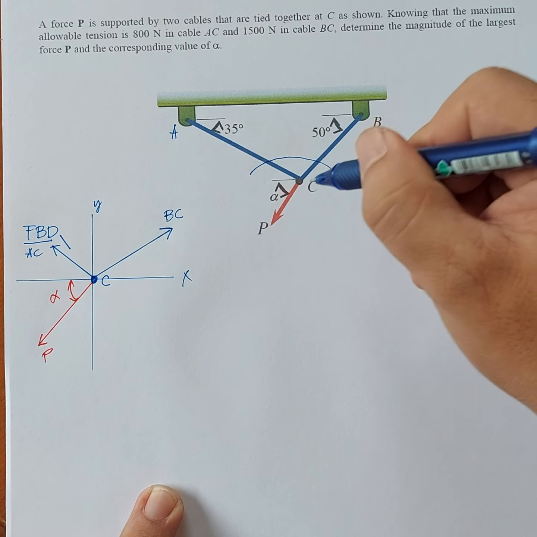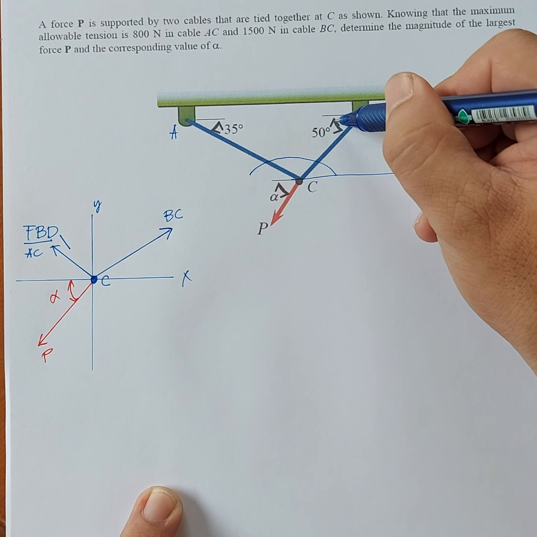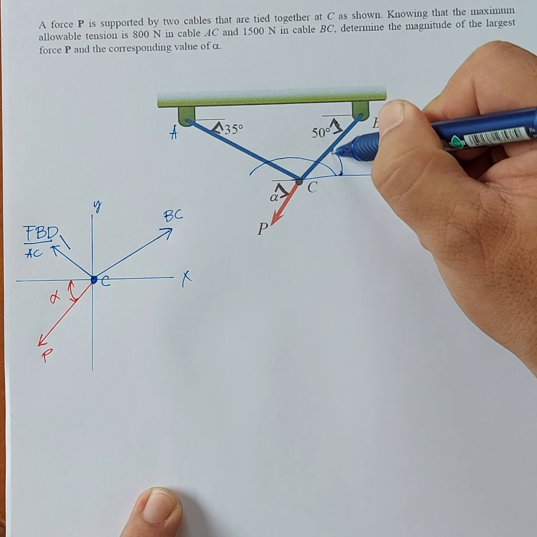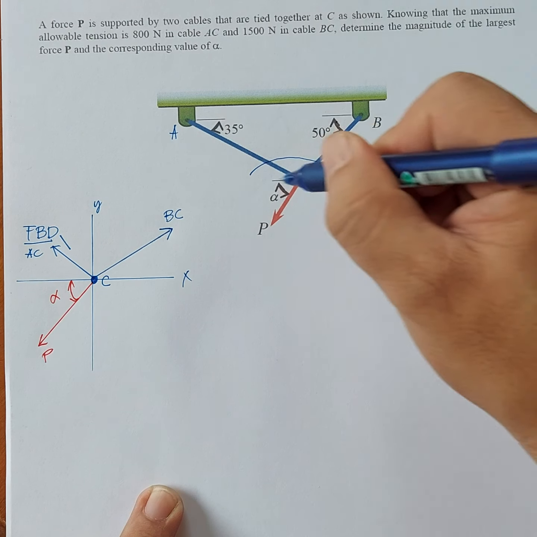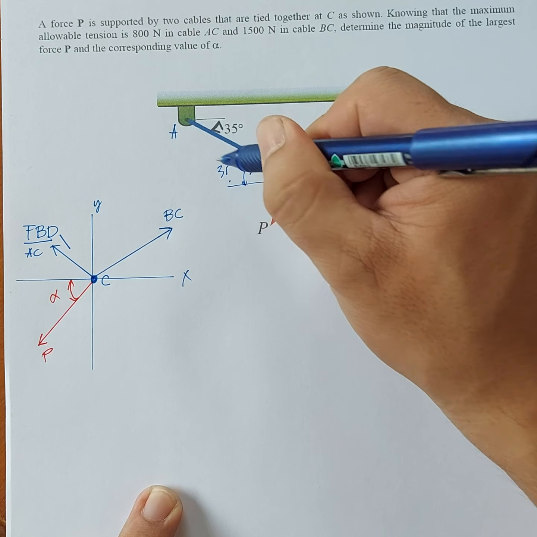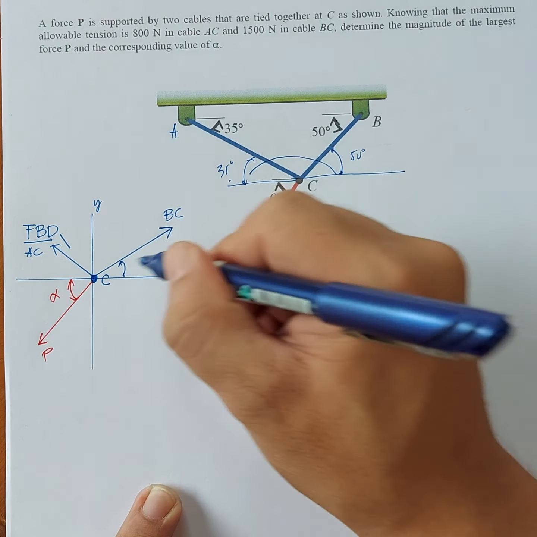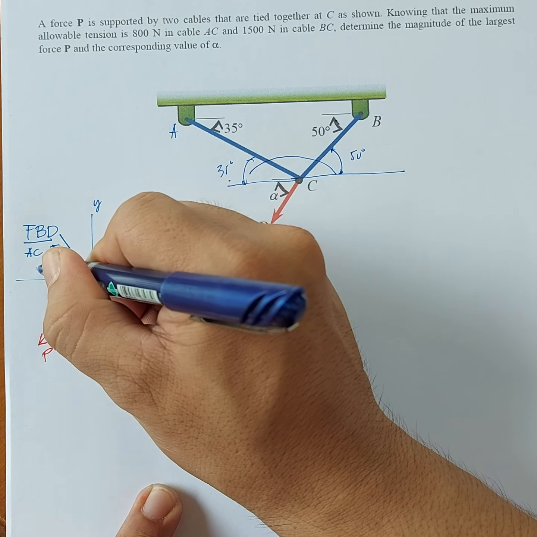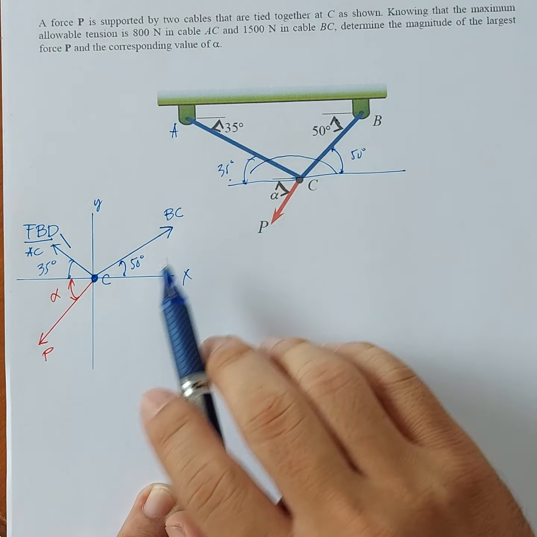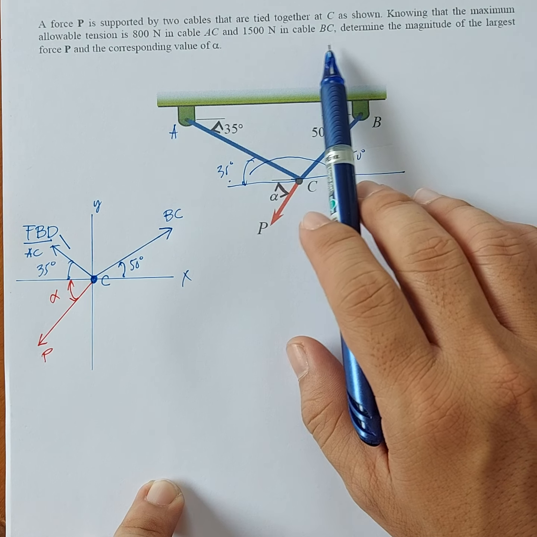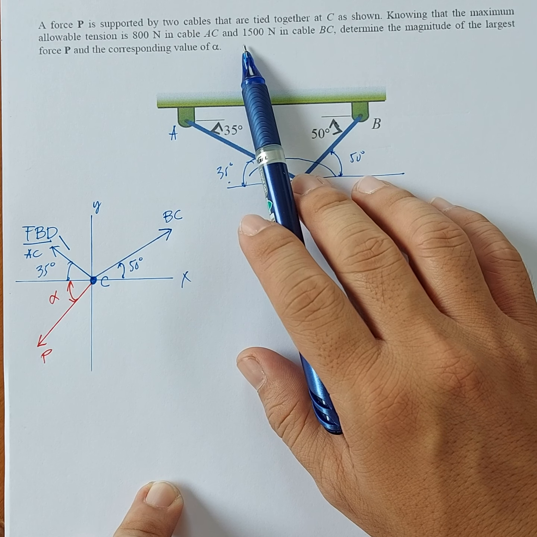This is 50 degrees. So basically, if 50 yan, opposite angles are equal from geometry, ano? This is also 50 degrees. Ito, this is also 35 degrees. So this is 50 degrees. This is 35 degrees.